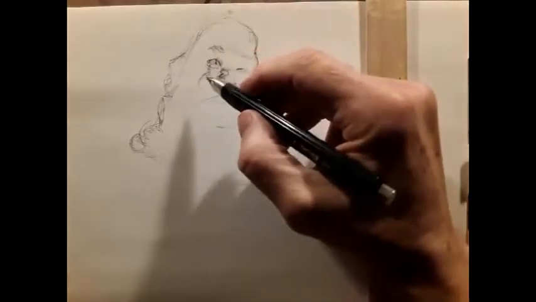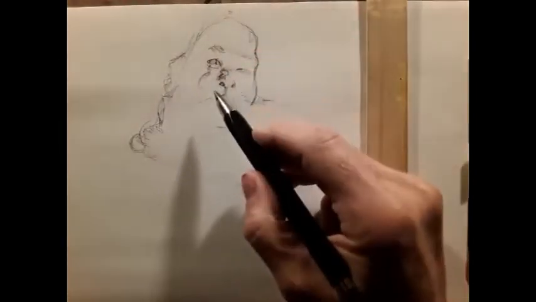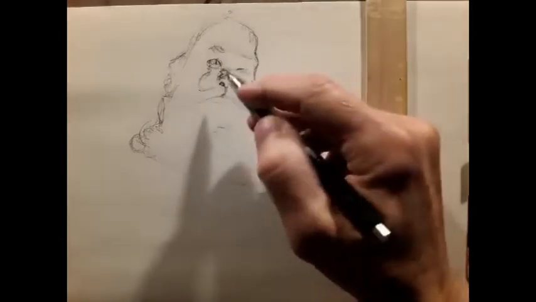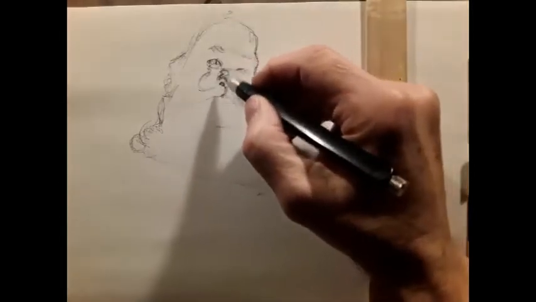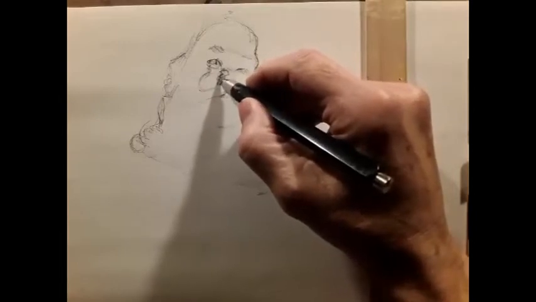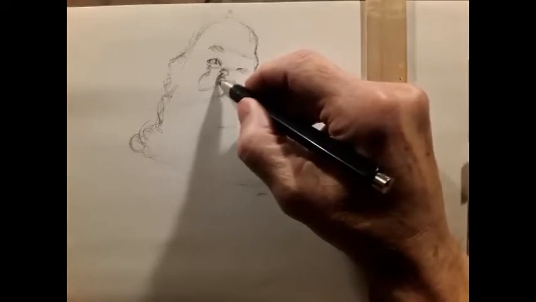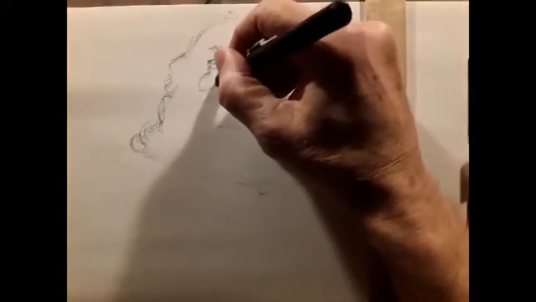And I'm not going to do any detail until I have these proportions right. Otherwise, I'm just flailing, putting in details for no reason, because it's not going to look any more like the Santa Claus if I do that.